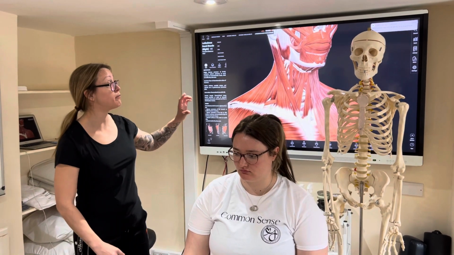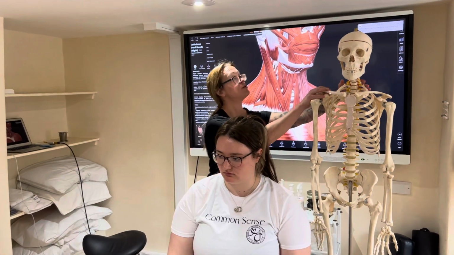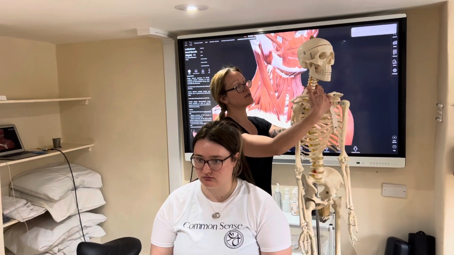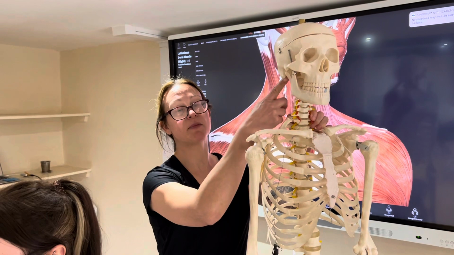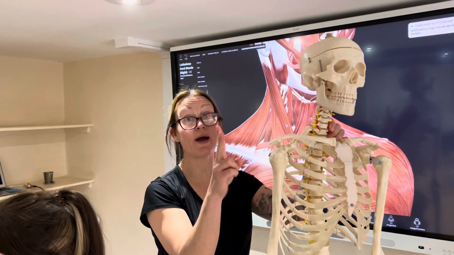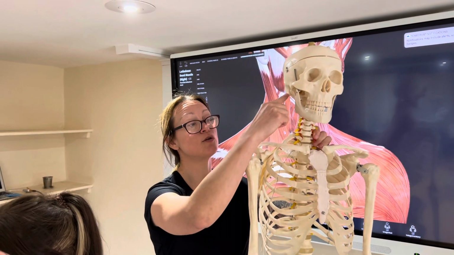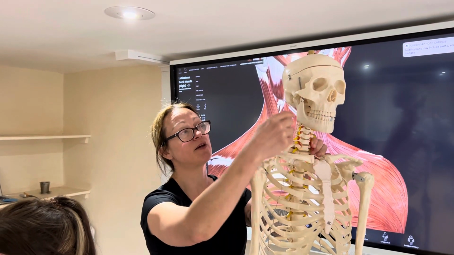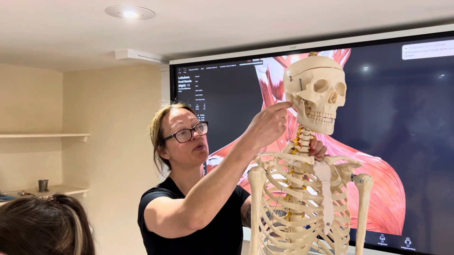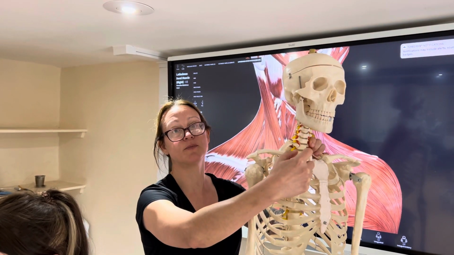And so our bony landmarks for our sternocleidomastoid are the sternum, clavicle, and the mastoid process. It's got two heads. The sternal head comes from the mastoid process down onto the sternum, and the clavicular head comes from the mastoid process onto the clavicle.